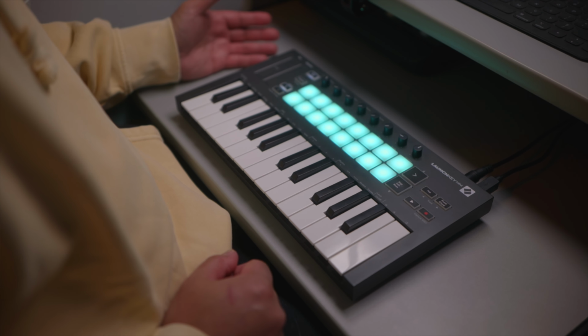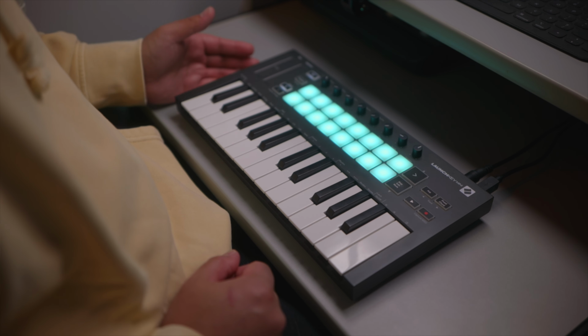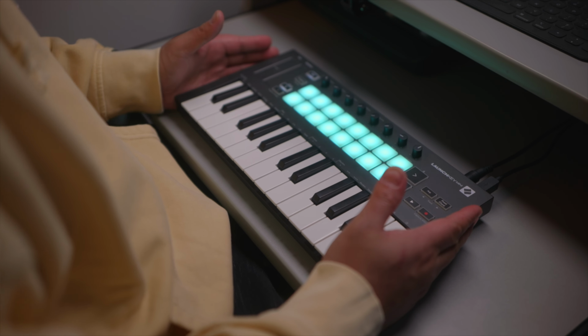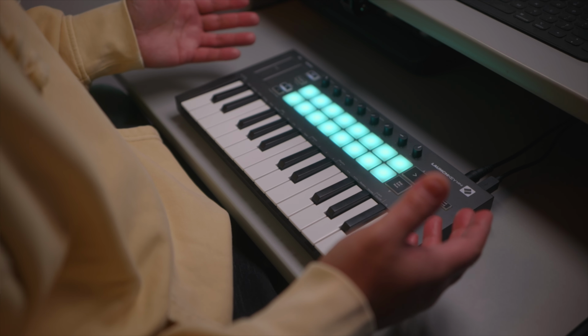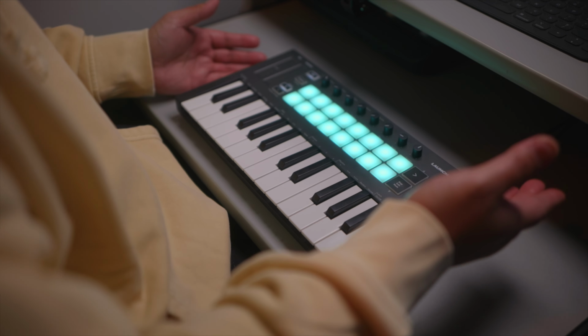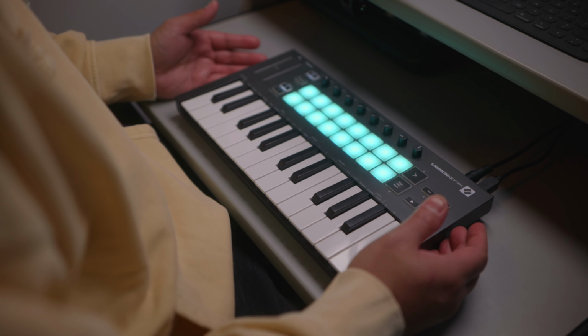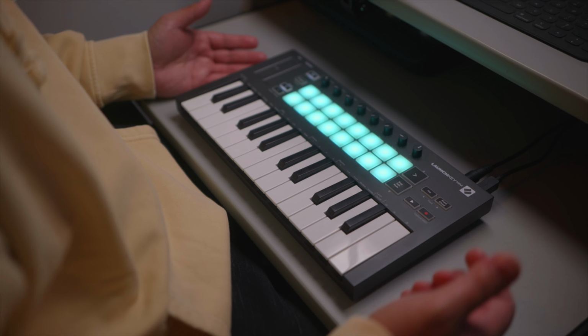So one of the main reasons why I picked up this MIDI controller is for its small and compact size. So it's small enough to fit within my studio setup and on my desk, and it's also small enough to toss in a backpack if I want to make music on the go.